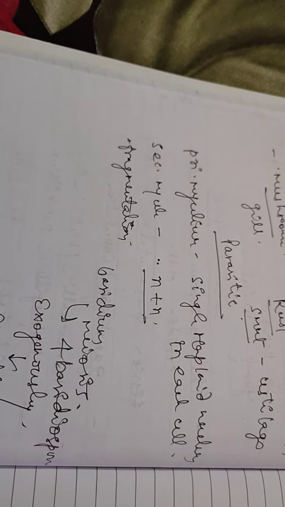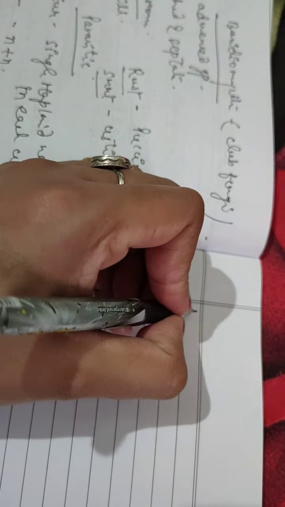Some common examples, as I told, are Agaricus, Ustilago, and Puccinia. And the next one is the deuteromycetes, after phycomycetes, ascomycetes, basidiomycetes.